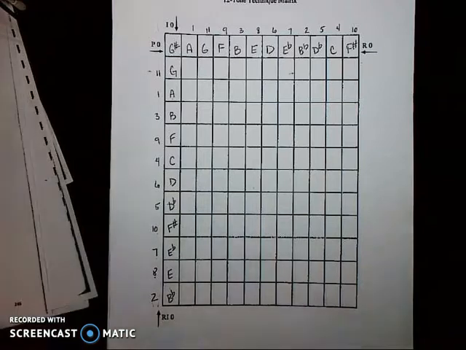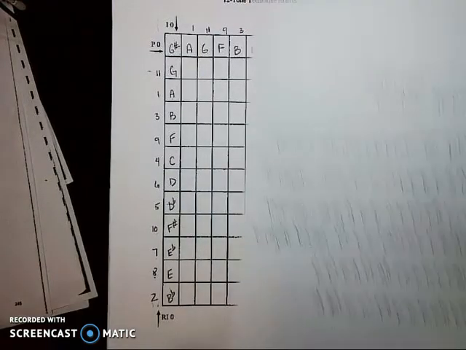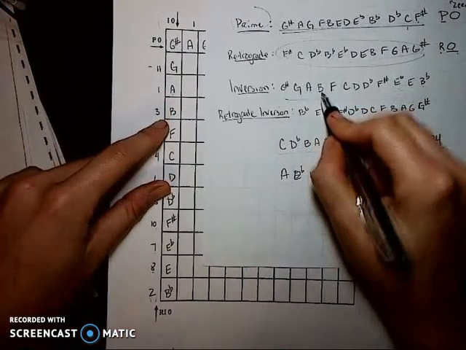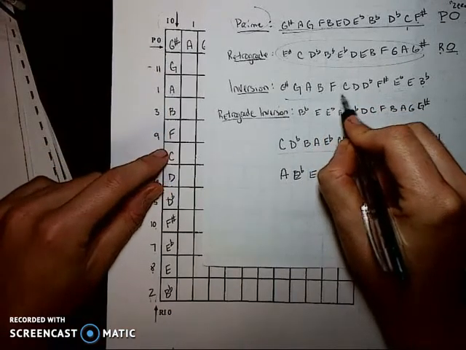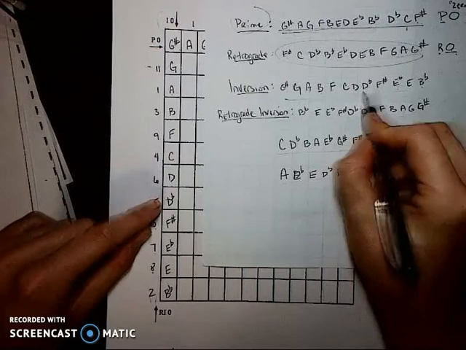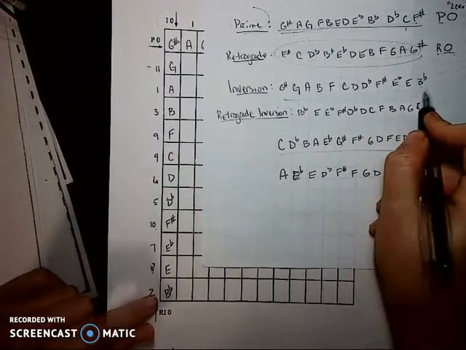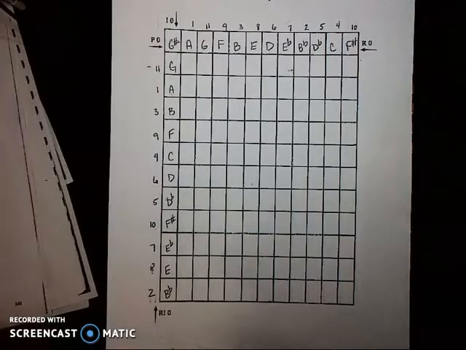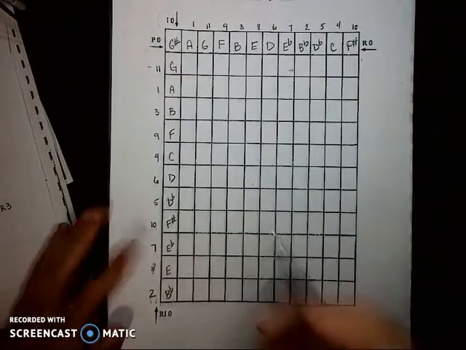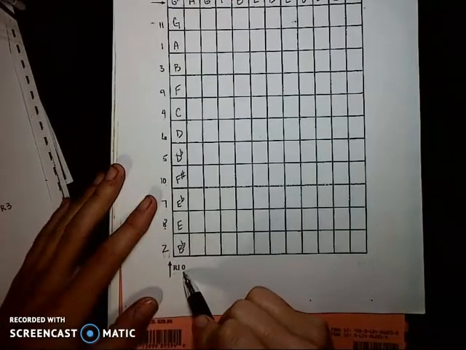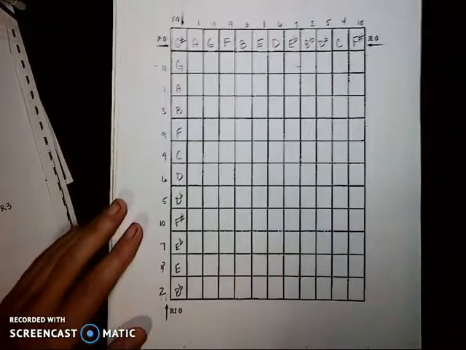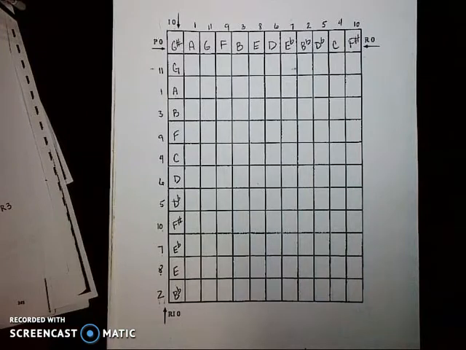Okay, let's see if we got the same thing that we did just a second ago. G sharp, G, A, B, F, C, D, D flat, F sharp, E flat, E, B flat. Yes, we did. Okay? Very easy way to do that. And, therefore, you already have your retrograde inversion. You play it from here up. And there's RI0. Okay? So you have your main rows here.